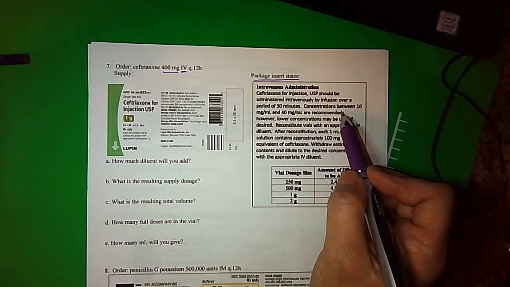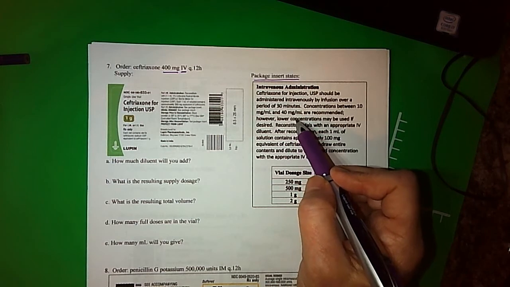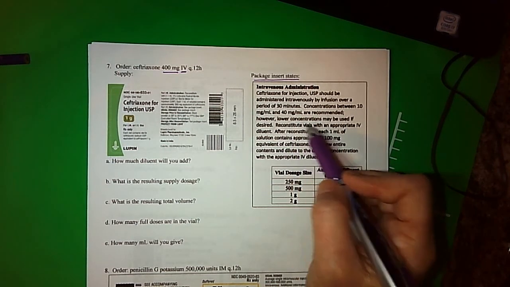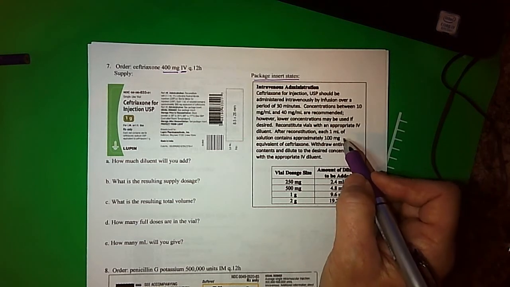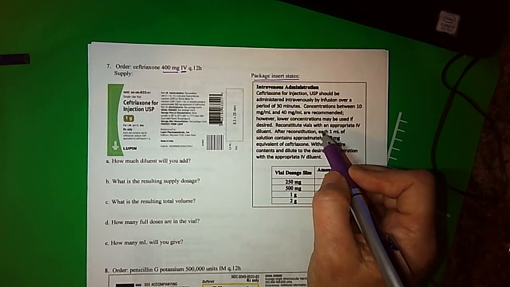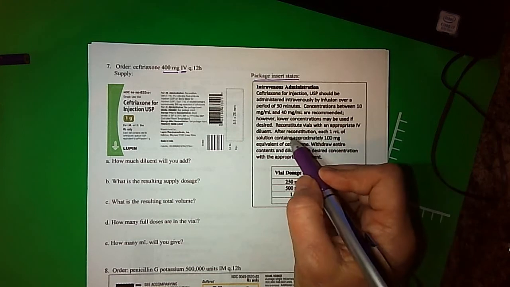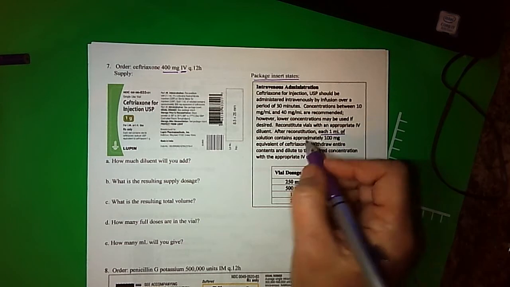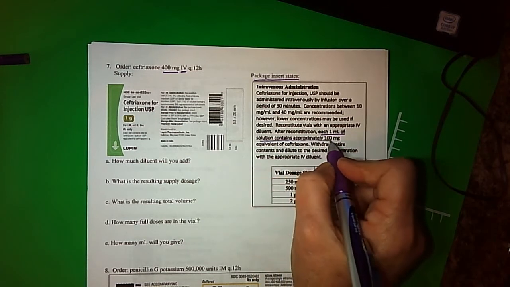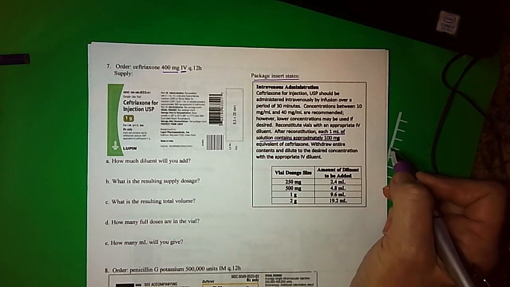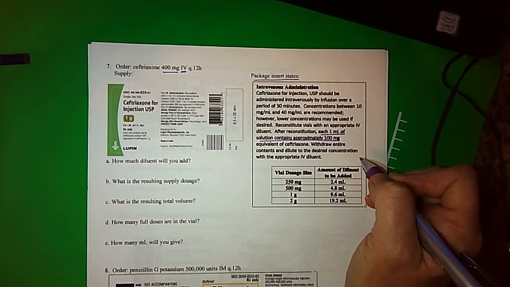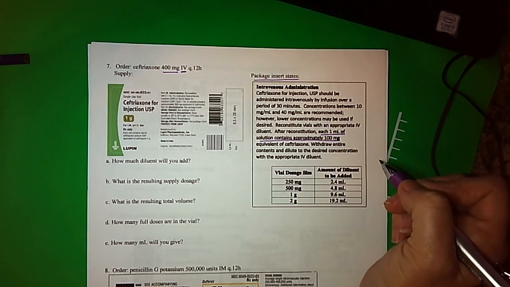Concentrations between 10 milligrams per milliliter and 40 milligrams per milliliter are recommended. However, lower concentrations may be used if desired. Reconstitute vials with an appropriate IV diluent. After reconstitution, each 1 milliliter of solution contains approximately 100 milligrams equivalent of ceftriaxone. Withdraw entire contents and dilute to the desired concentration with the appropriate IV diluent.